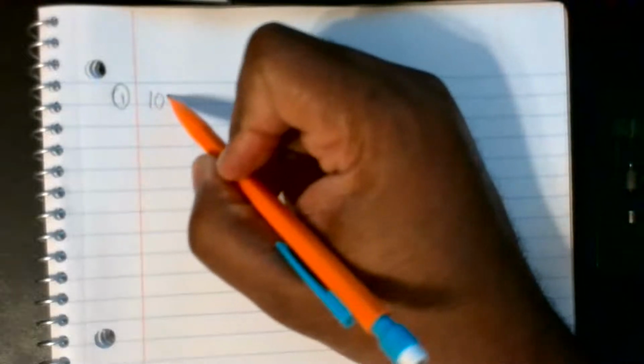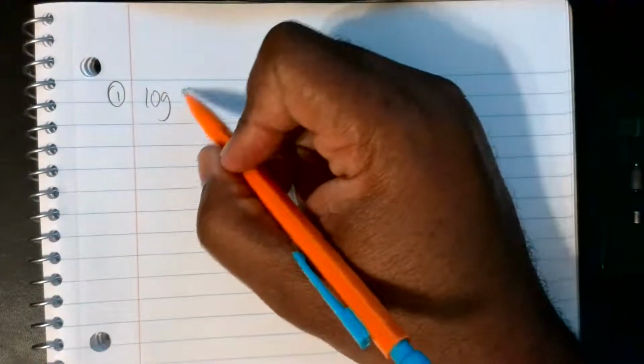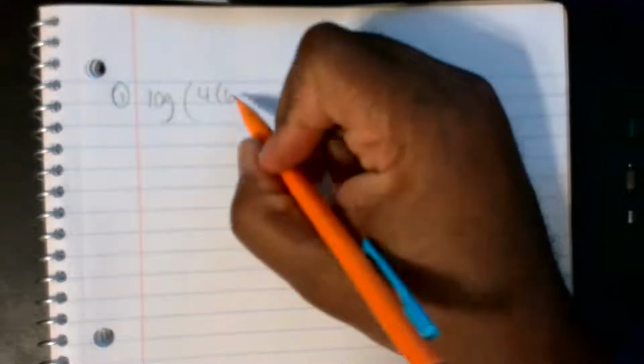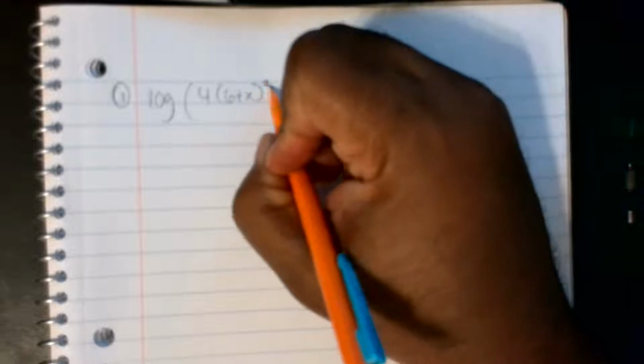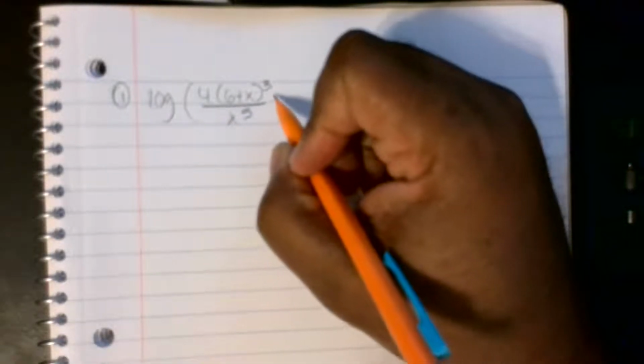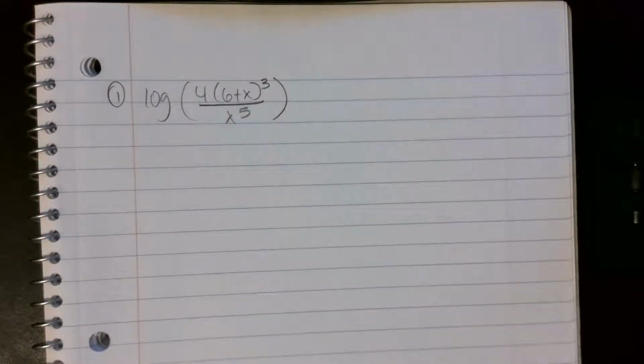Use properties to expand the following expression. Log of 4 times (6 plus x cubed) over x to the fifth. Right. We are trying to expand this logarithm. All right.